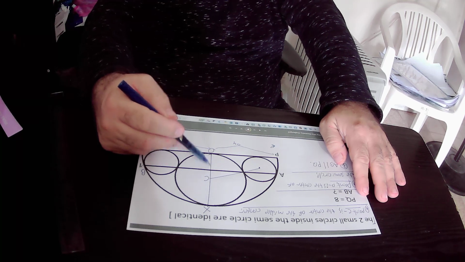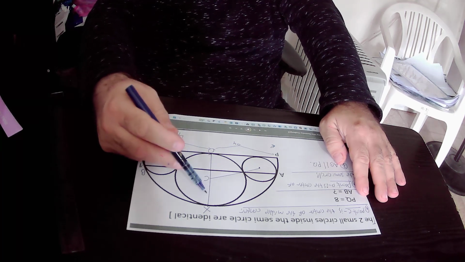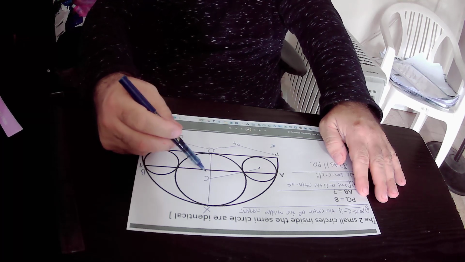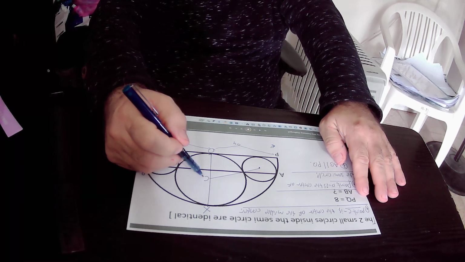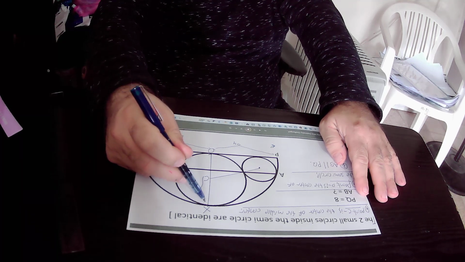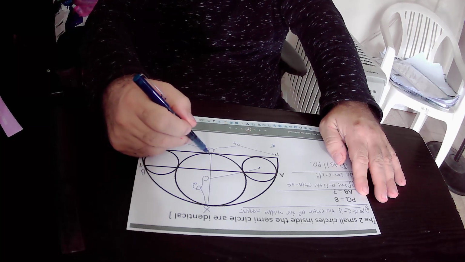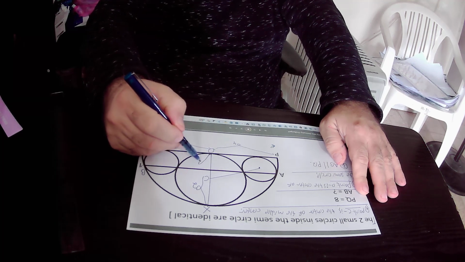So if the diameter of the middle circle equals 4 units, then the radius of this middle circle equals half of 4, that is to say it equals 2 units. That is to say the radius CX of the middle circle equals 2 units, and OC, that is also the radius of this middle circle, equals 2 units.